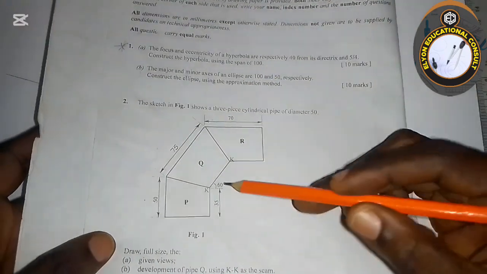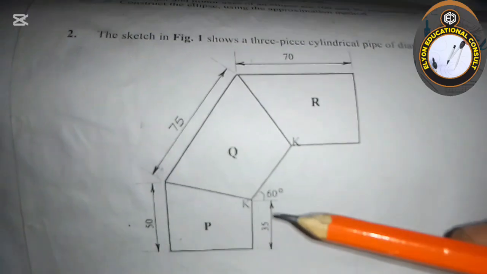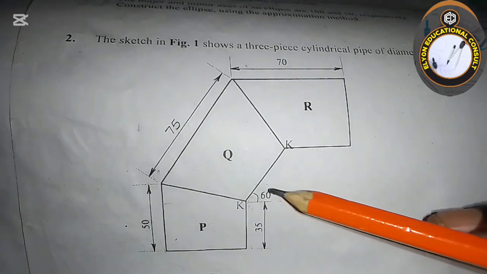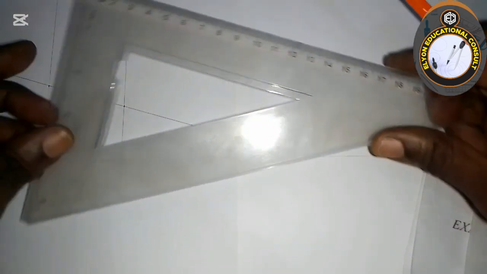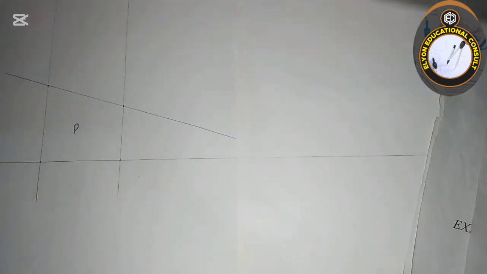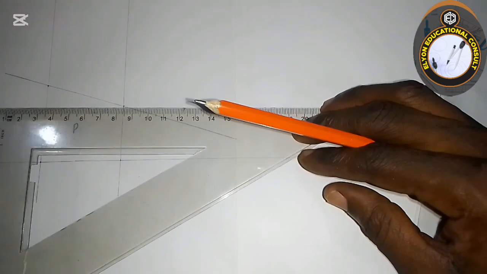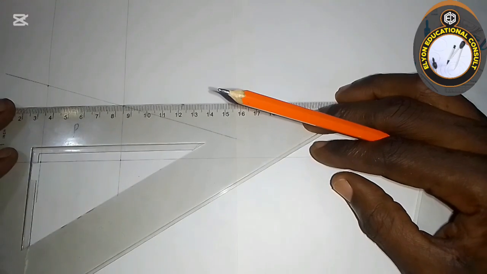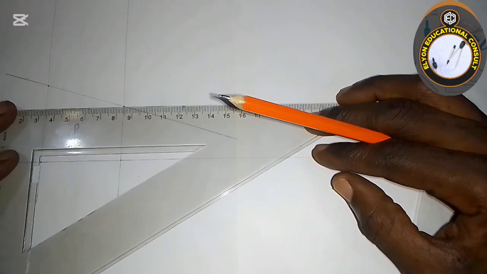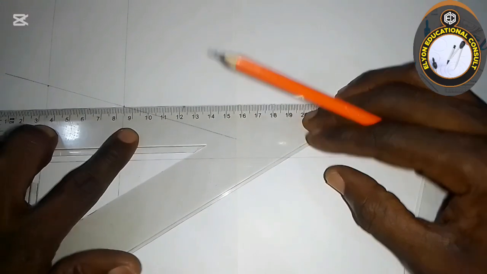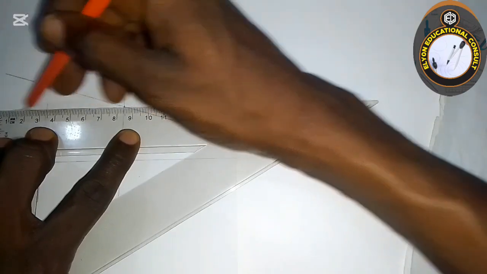From this point here, we are told that this angle is 60. So I'm going to draw the angle, but before I do that, I need to produce a horizontal line from this part. Just produce a horizontal line this way.